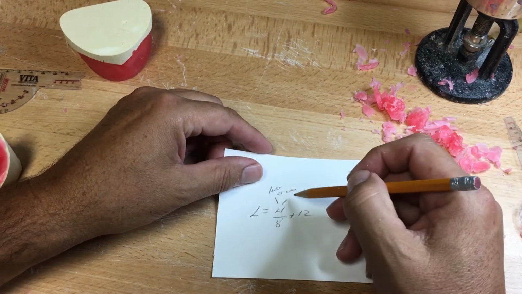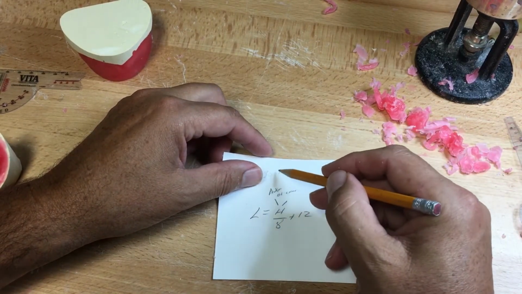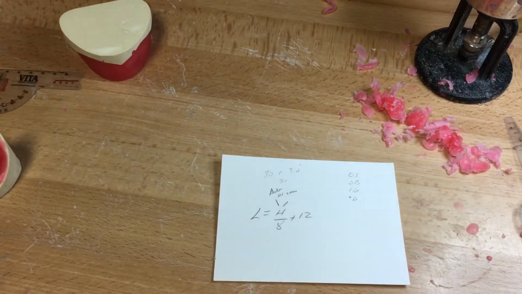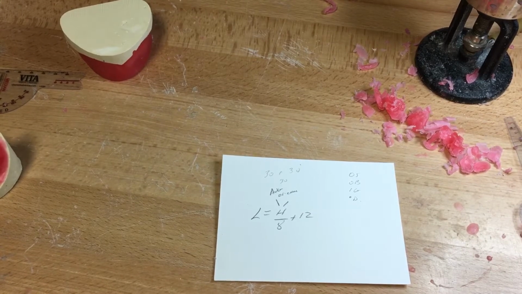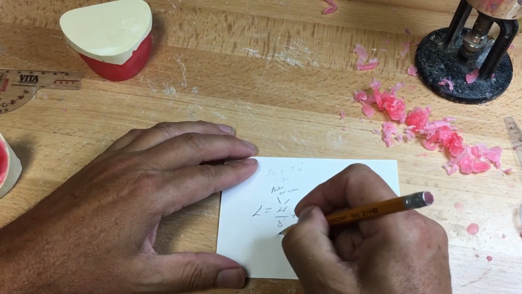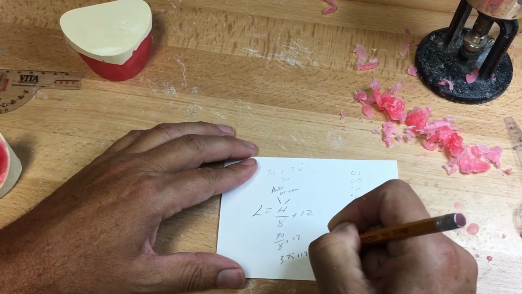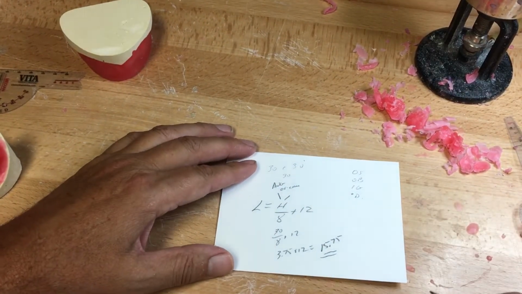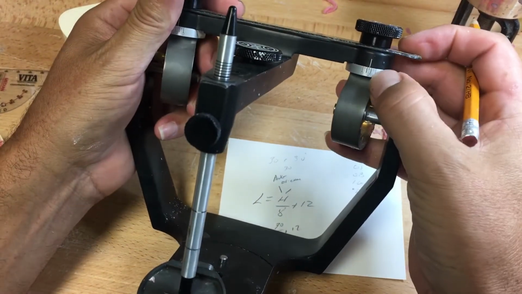Average condylar guidance. So we'll do an example here. Average 30 on each side. So the average of 30 on each side would be 30. And we need to do 30 divided by 8. So let's say 30 divided by 8 plus 12. So we've got 3.75 plus 12 equals 15.75. So we will go to our articulator and set the Bennett shift at 15.